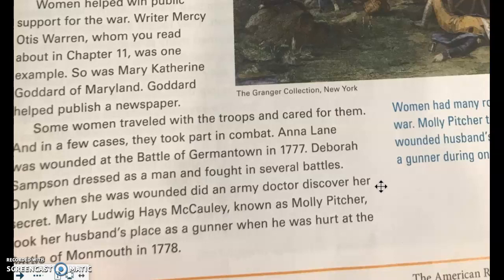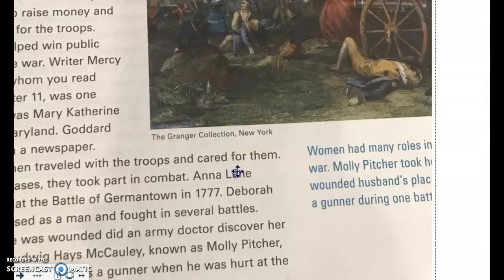Anna Lane was wounded at the Battle of Germantown in 1777. Deborah Sampson dressed as a man and fought in several battles. Only when she was wounded did an army doctor discover her secret. Mary Ludwig Hayes Macaulay, known as Molly Pitcher, took her husband's place as a gunner when he was hurt at the Battle of Monmouth in 1778.